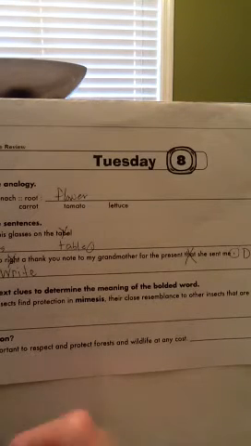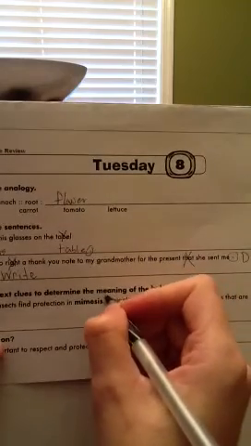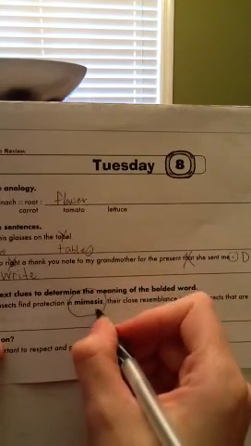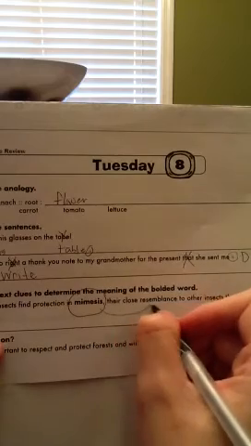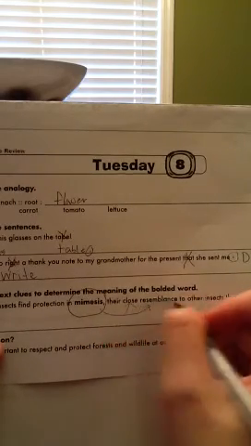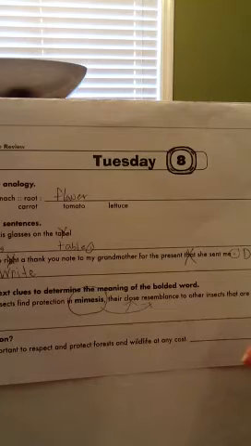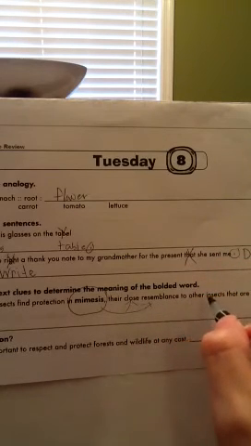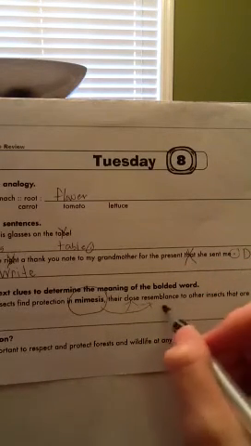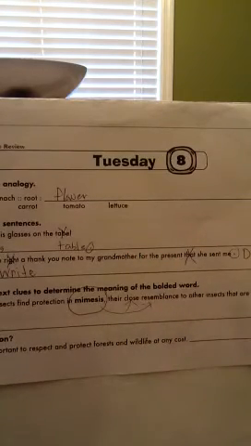Okay? When I look at this word, it's almost as if the second part is helping define the word. Many insects find protection in their close resemblance to other insects that are harmful. So it's almost like their ability to camouflage or mimic or look like another insect. Very similar to how different reptiles are able to camouflage themselves.